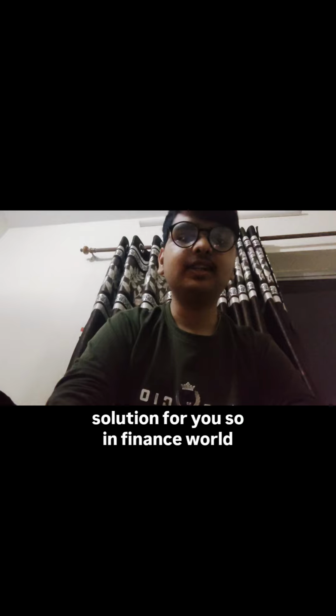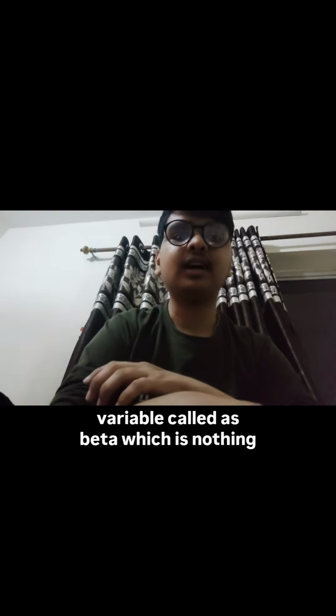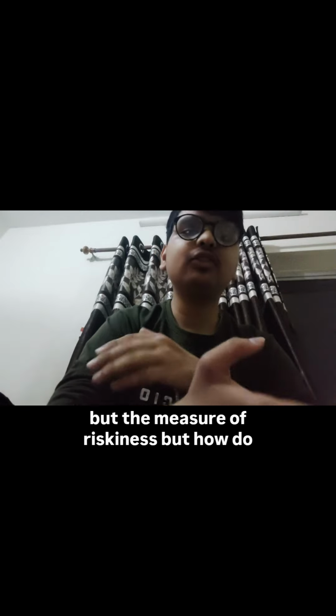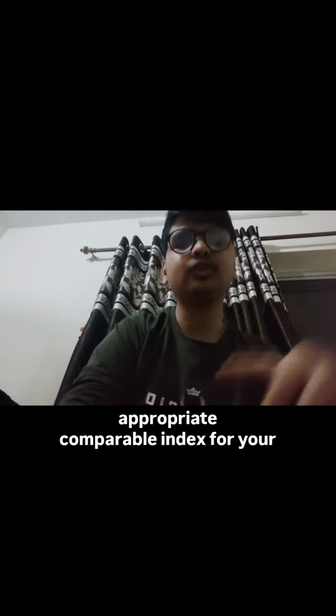So in the finance world, there is a variable called beta, which is nothing but the measure of riskiness. But how do you calculate beta? For calculating the beta of a stock, first of all you need to find an appropriate market or an appropriate comparable index for your stock.